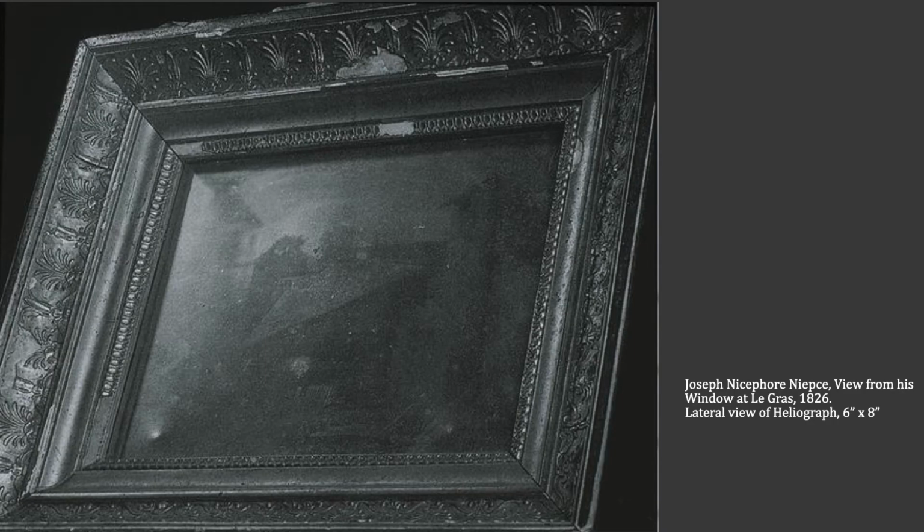By fugitive, we mean that more light would make this image fade more and more. So it's a highly protected image. But this was made in 1826 by Nicéphore Niépce.